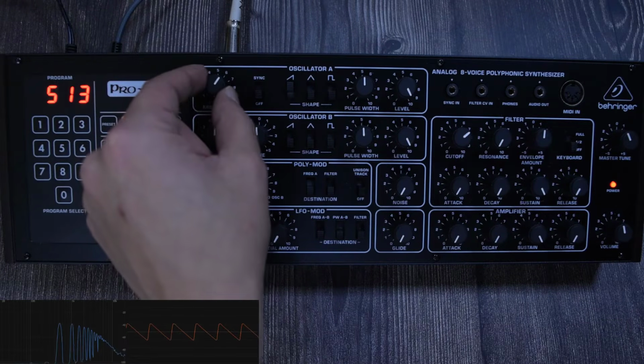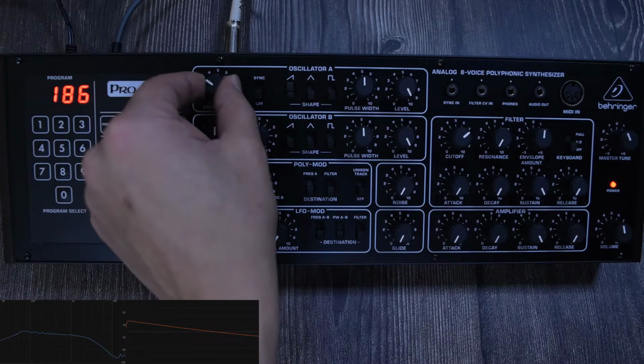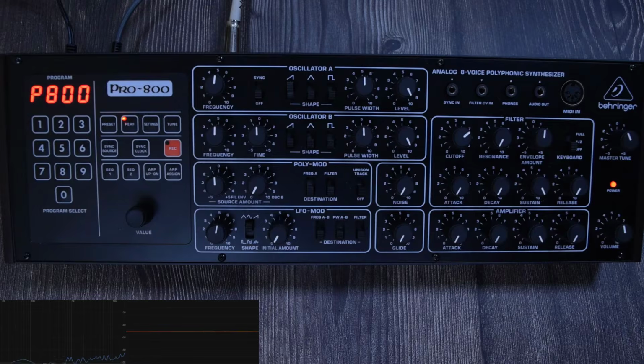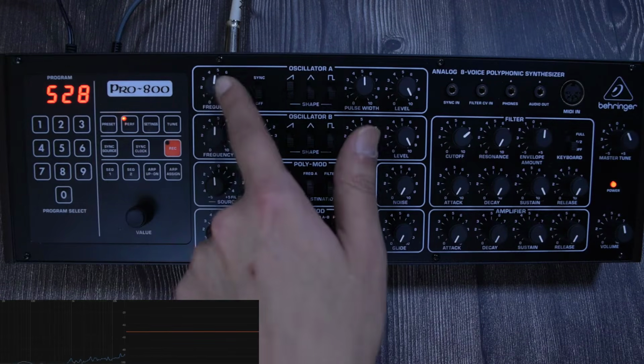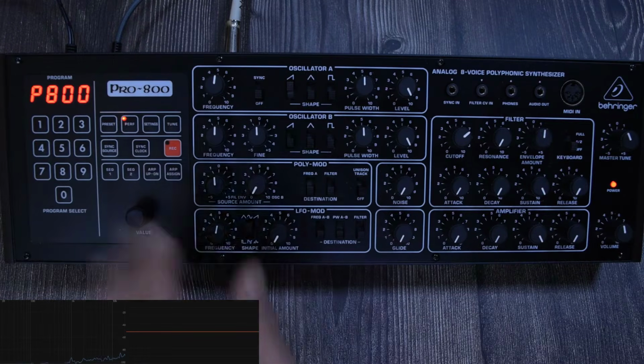By default, this is the default behavior of the synthesizer. It changes by octaves. What if you want to change by semitones? You can, but it's something that you need to enable from the settings options. And we're going to do that in a second.